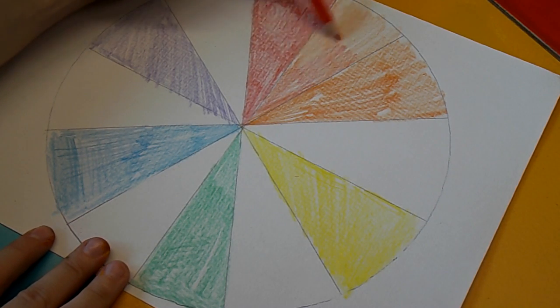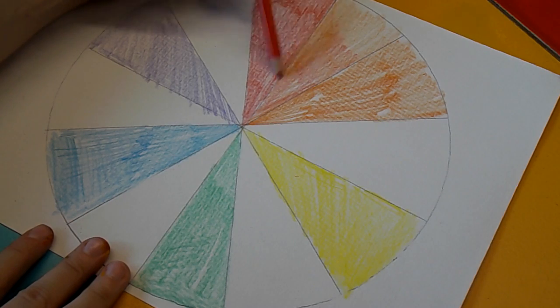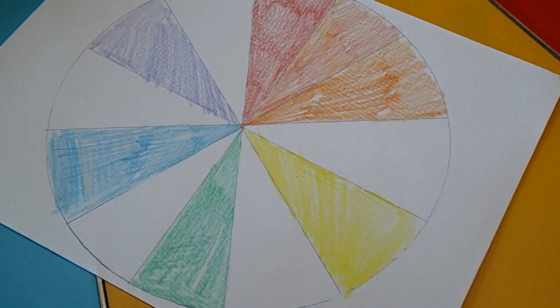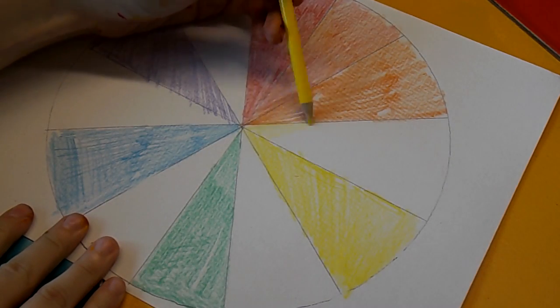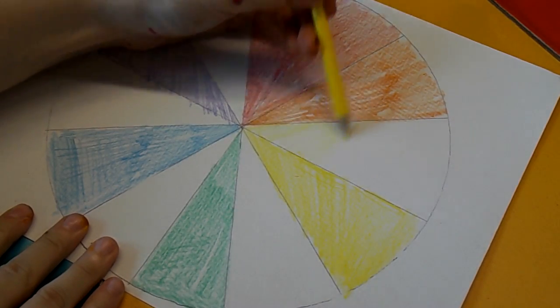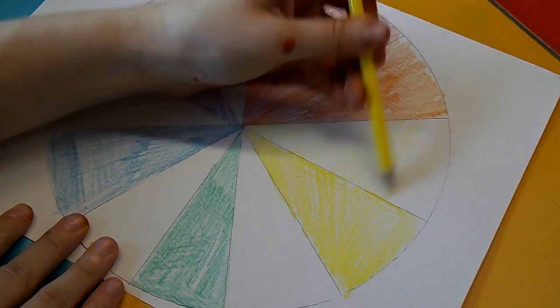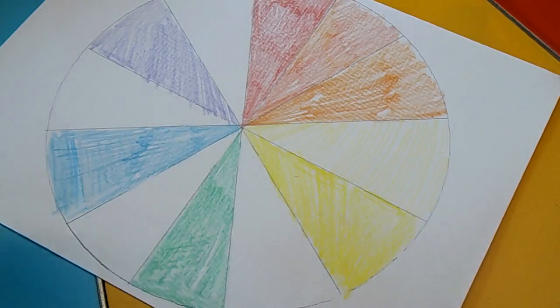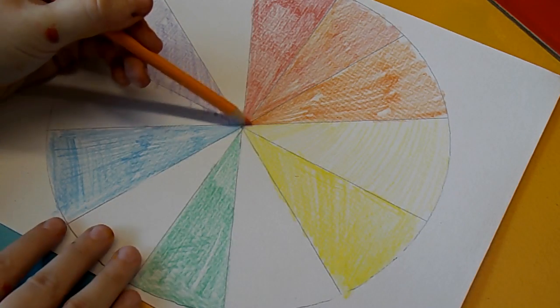You can see that it's like darkening the orange. Same goes for yellow-orange. I'm going to add in yellow. And then add a little bit of tint of orange.